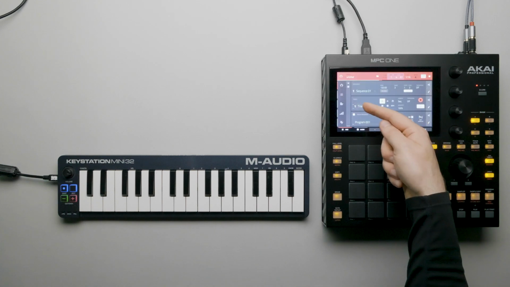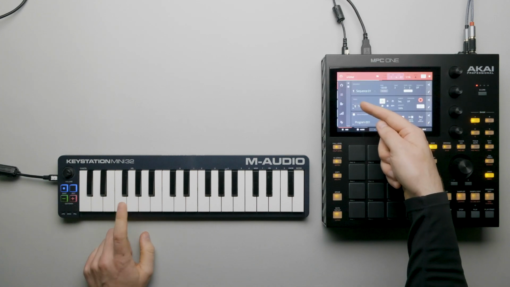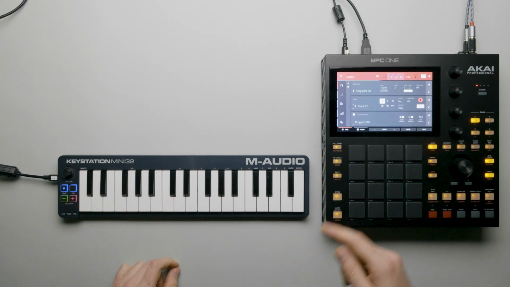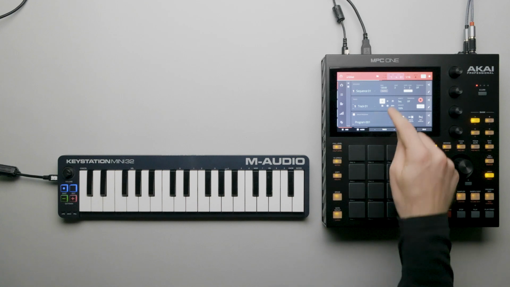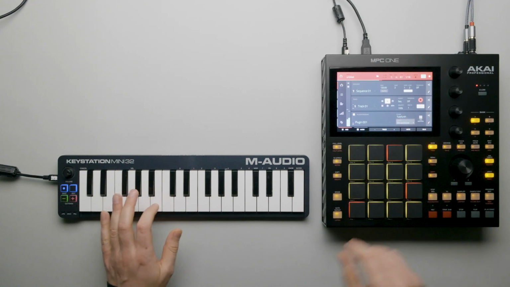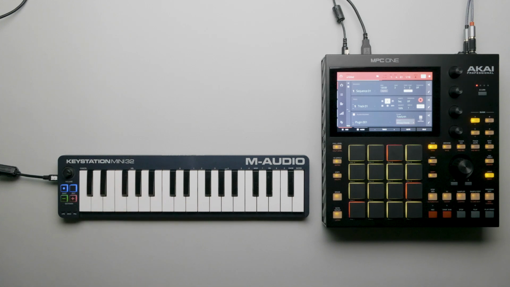If we go to Main Mode and look at the track section of the touchscreen, we should see some feedback on our MIDI notes at the track level. But we still won't hear sound until we load a program into this track. Let's quickly browse for a plugin sound, load it, and then select it from this track's program. Now when we play our keys, we should hear sound coming out of the MPC.